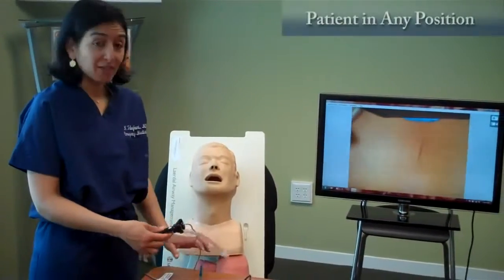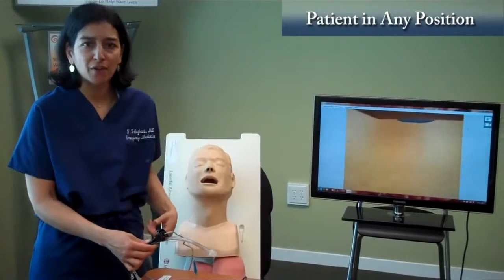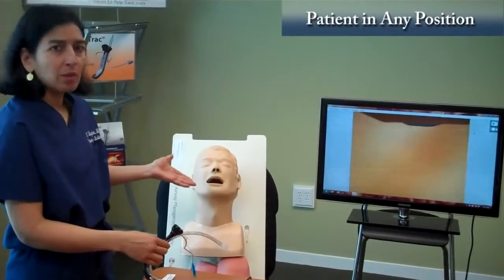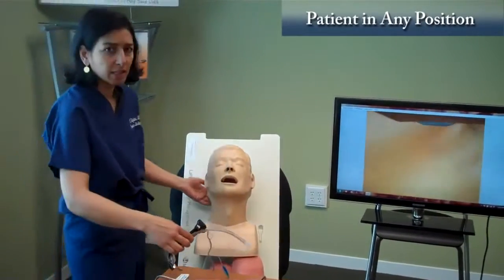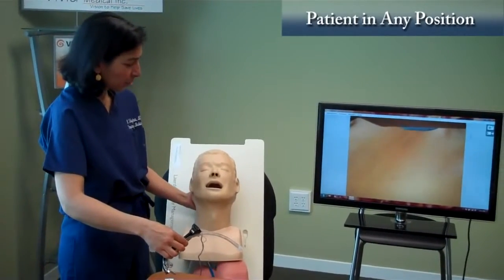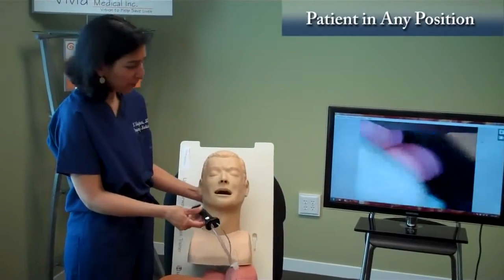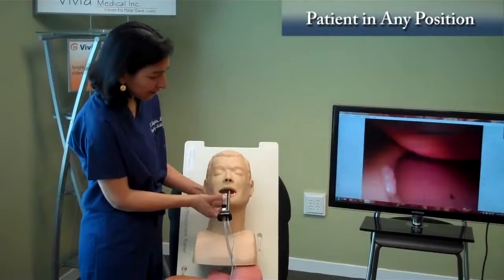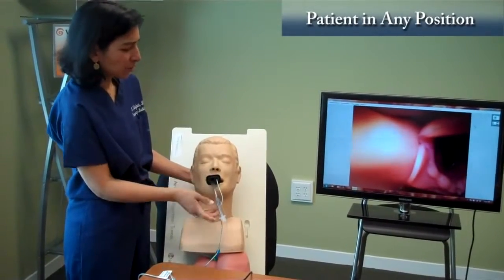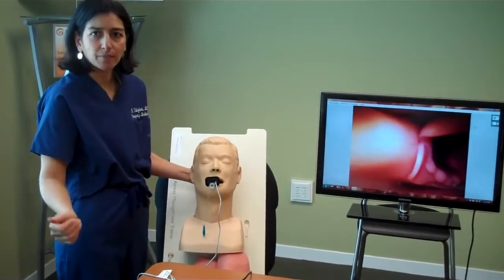So one of the other pearls of this device is that you don't necessarily have to be at the head of the patient with the patient supine in front of you. You can use Vivid Trac to intubate a patient in all sorts of positions. Let's simulate a patient seated in a car seat. That's a patient that's been involved in a motor vehicle crash, or a seated patient that you want to intubate. You can just come to the side of the patient, either put your hand behind their head or put a pillow behind their head, and you can guide the device right into their mouth, and there you have it. And once you see the cords, you do the same thing. You just take the ET tube and you push it right in, and you've now intubated the trachea again.